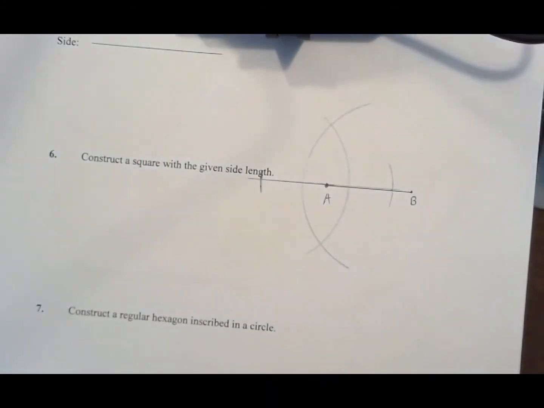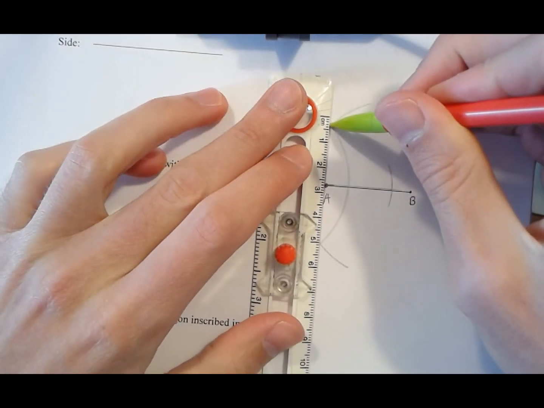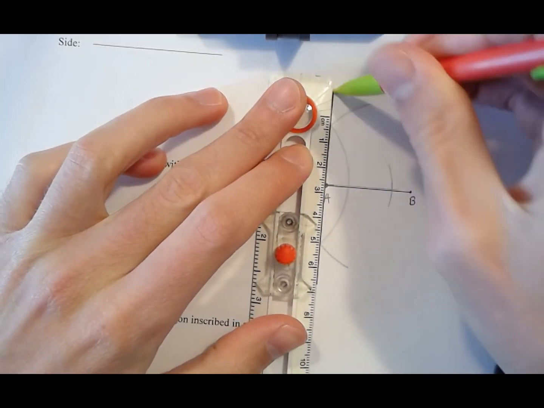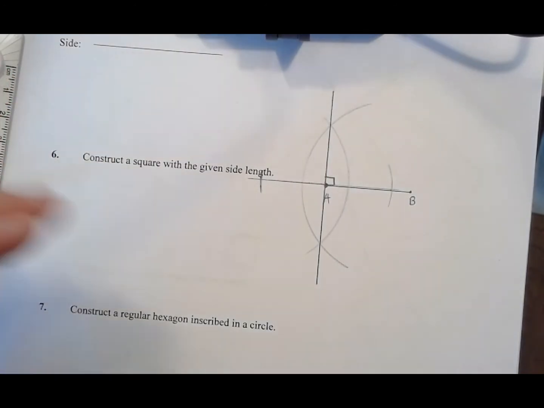There's another. Connect those, and it should go perfectly through A. Okay, so I made a right angle. Then all I'm going to do is kind of the rhombus method.